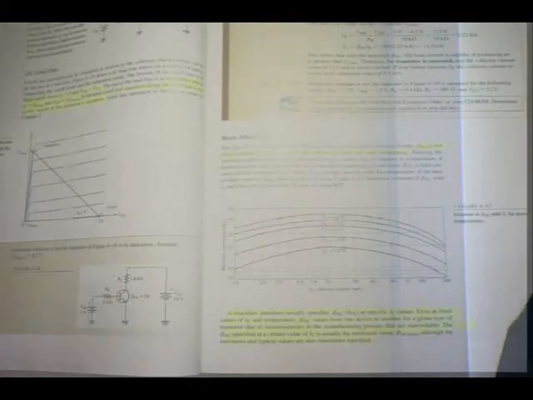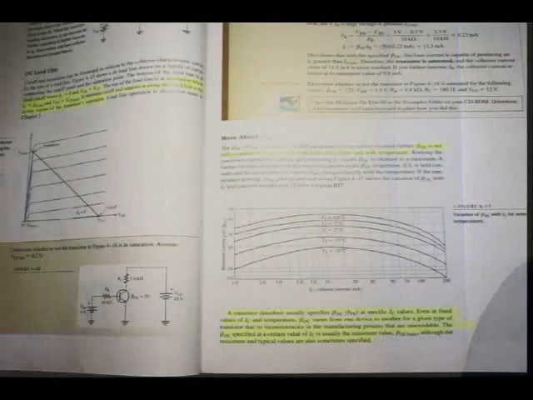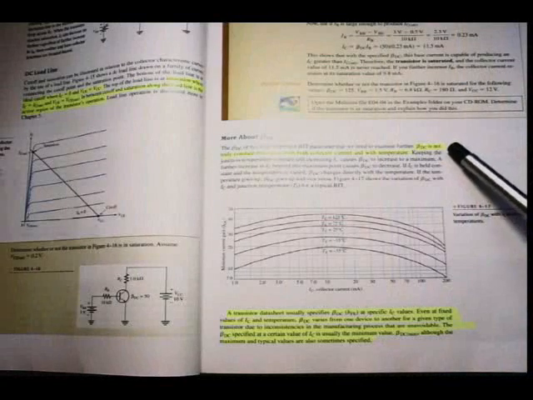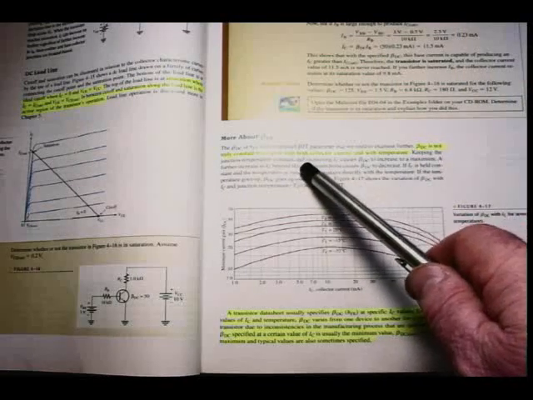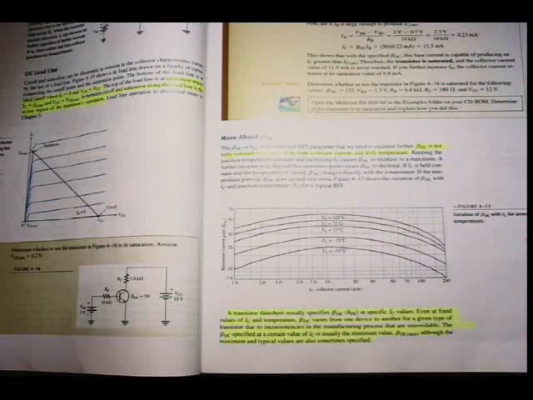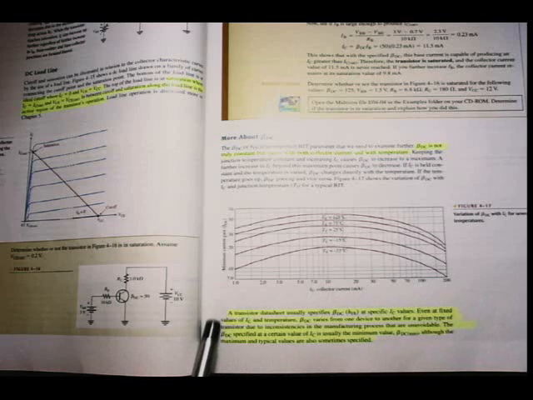On this section where it says more about beta DC, we've seen firstly that beta DC is not truly constant but varies both with collector current and with temperature, as we've seen in the graph. But I want you to mark this paragraph at the bottom of page 175, just below figure 4.17.